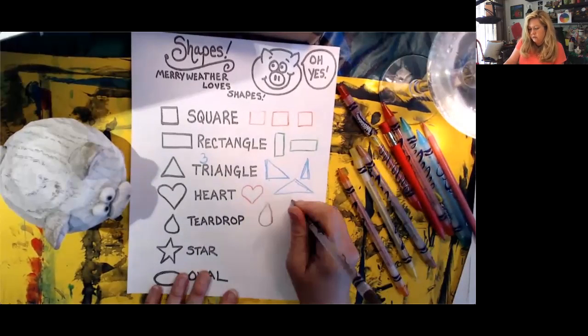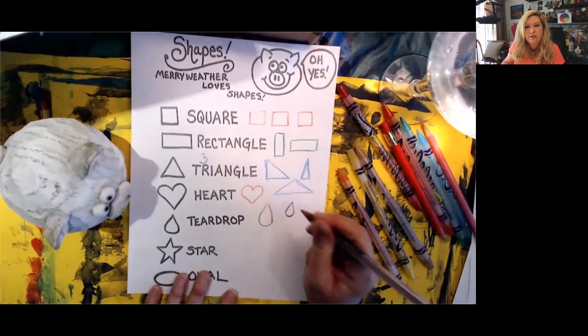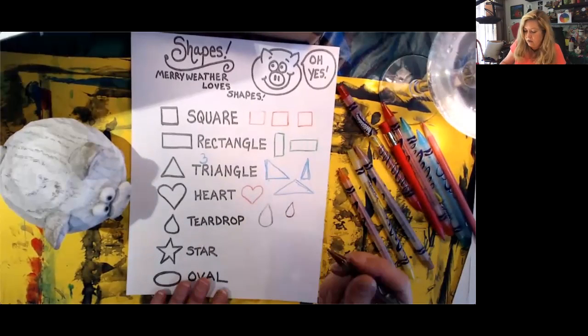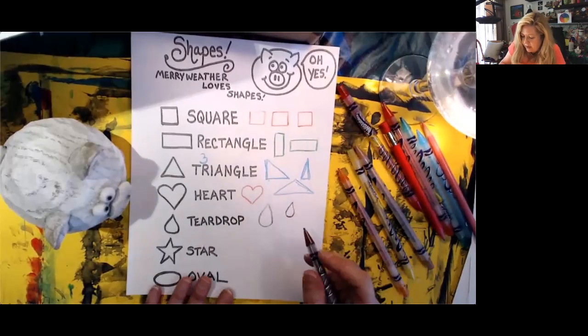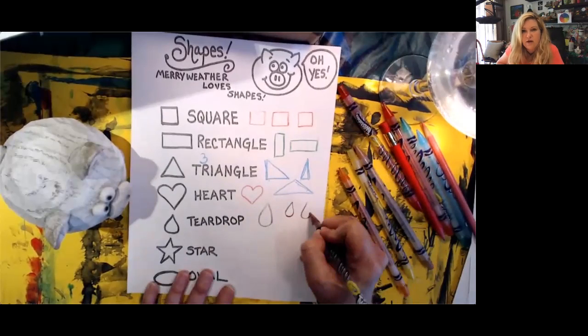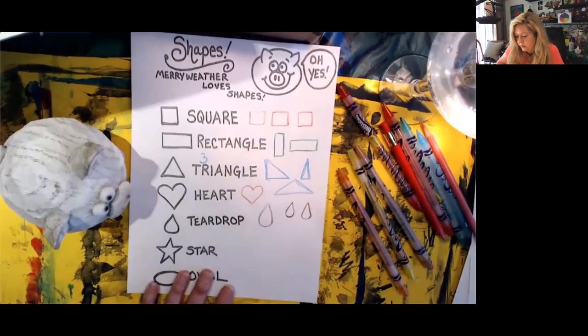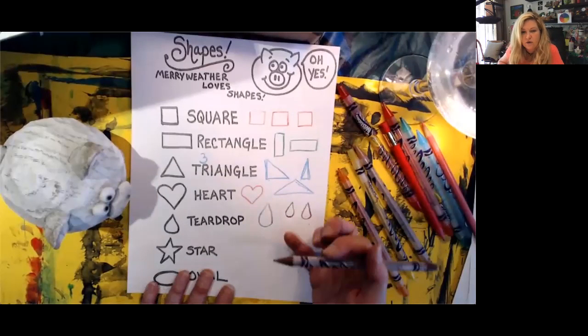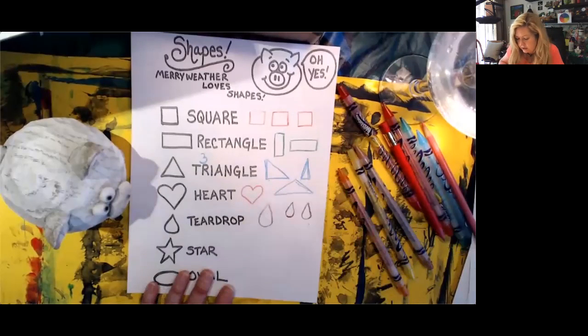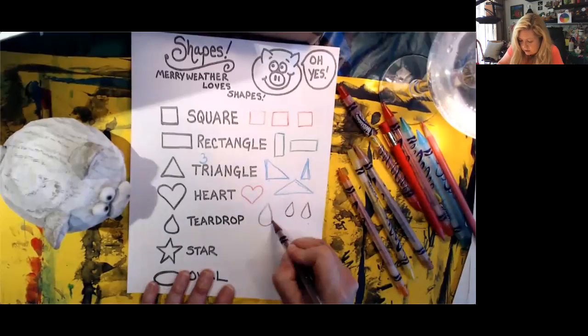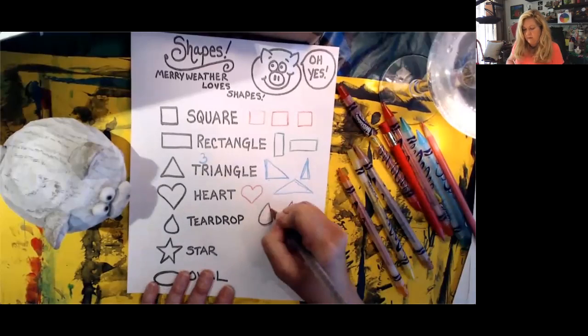Teardrops are used when you want to show maybe a rainy day in a picture, or water dripping out of a sink or a bowl. What happens is gravity is pulling on that ball of water that just fell out, and so it makes it heavier on the bottom of that drop. And that's why you get this interesting shape called a teardrop. Okay.